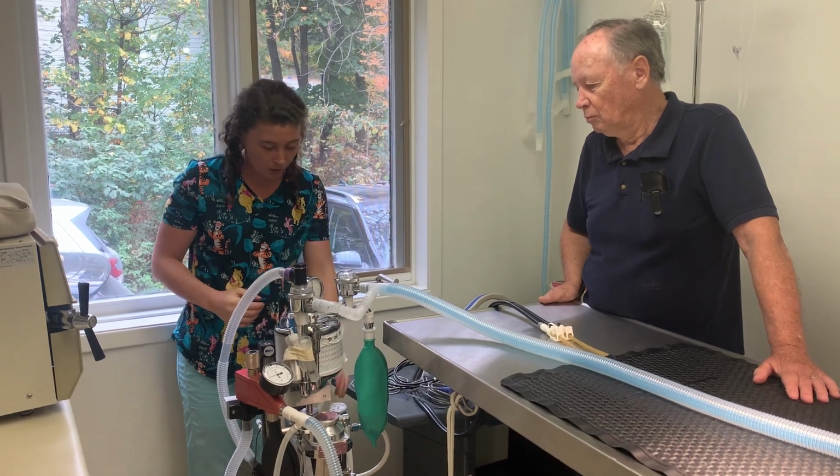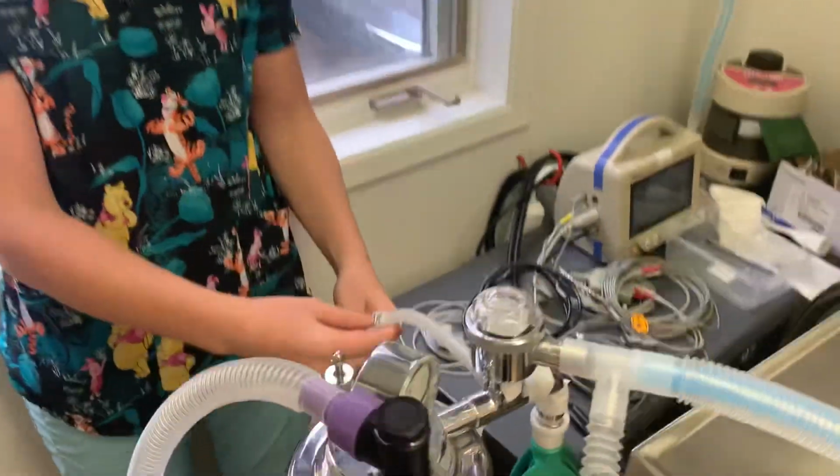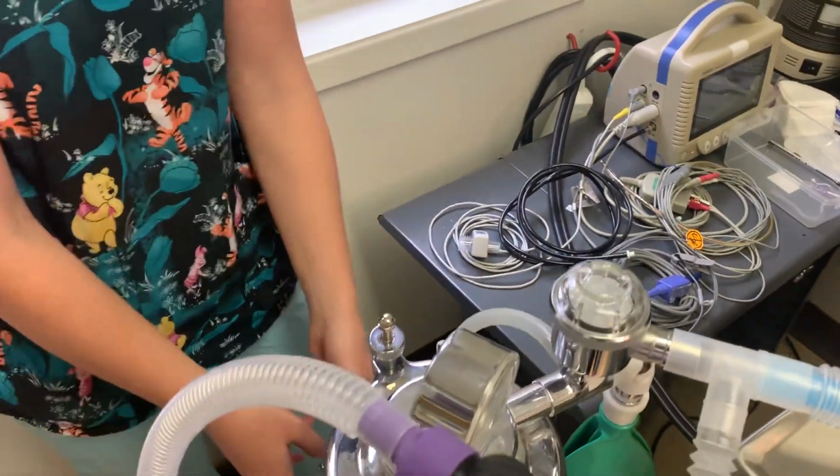And today we're going to be tracing oxygen from the rebreathing system. So we're going to be looking on the back here to see that our system is connected for our rebreathing system, which it is. So we're looking at the oxygen here.